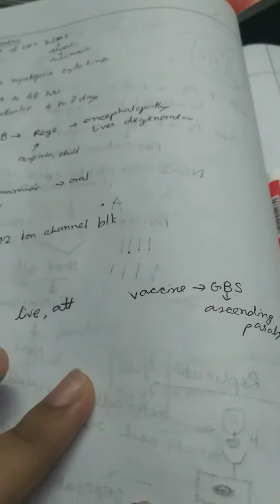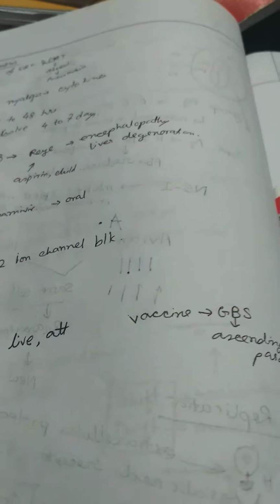The killed vaccine and live attenuated vaccine have a side effect, that is, they can cause Guillain-Barré syndrome, which is ascending paralysis. Both the killed vaccine and live attenuated vaccine are trivalent.